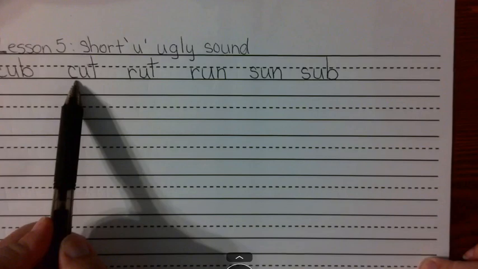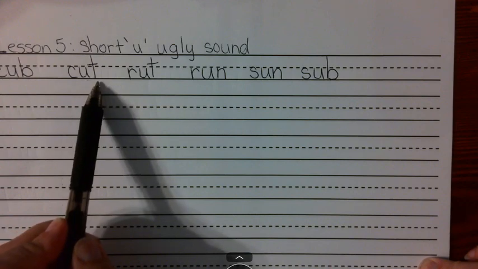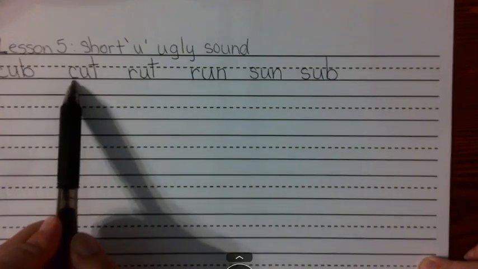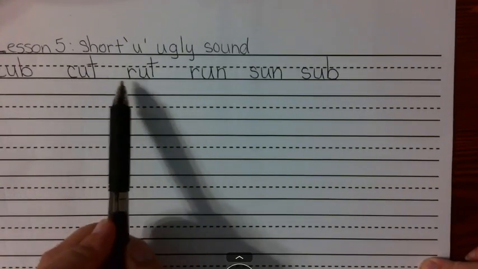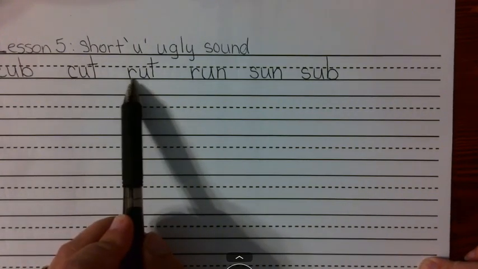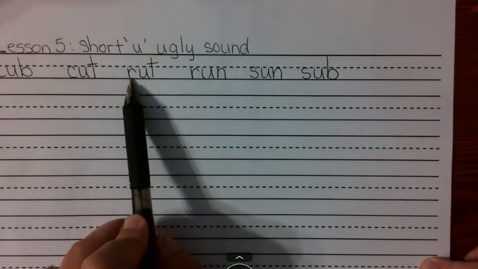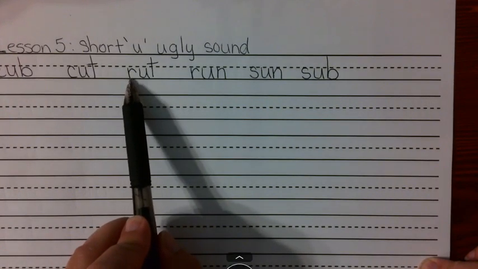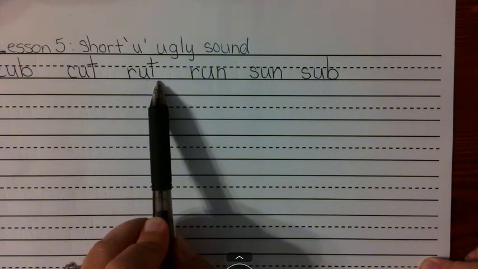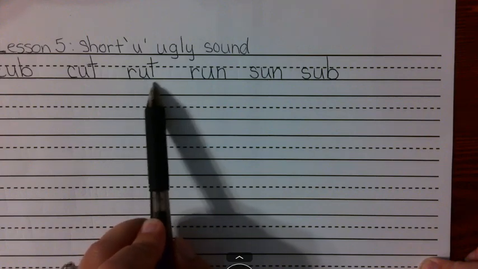Here's another one of those robber letters, and in this one also, C steals the K sound, short U ugly sound, tickly T, cut. Then we have our robber letter changing to a rumbly R. And we have rumbly R, short U, ugly sound, tickly T, rut.